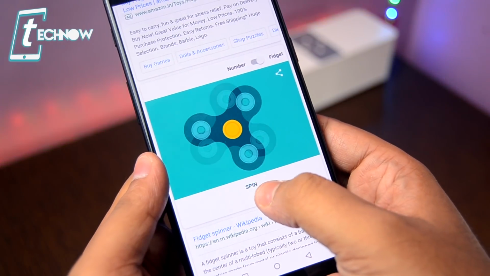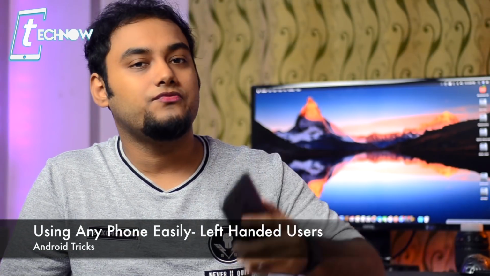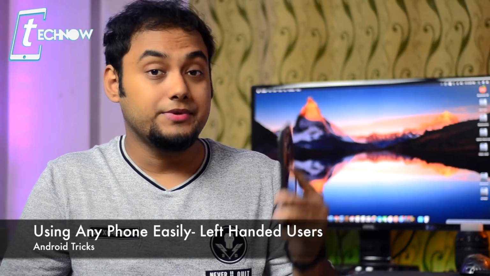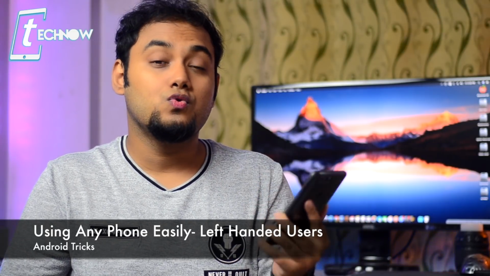So the next trick is for the left-hand users of smartphone. I'm not talking about if you use your phone with your left hand, but I'm talking about those users who are left-handed. So if you're a left-handed user, then this trick will help you. This trick will shift everything on the right part of the screen so that it becomes much more useful for the left-handed users.